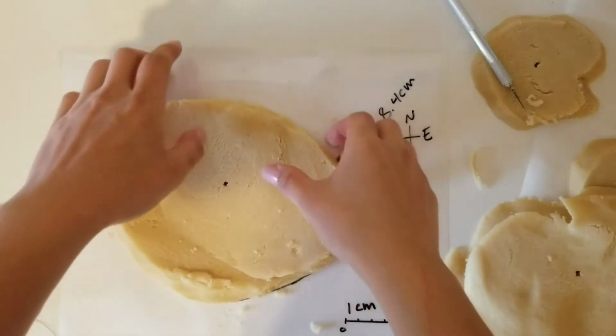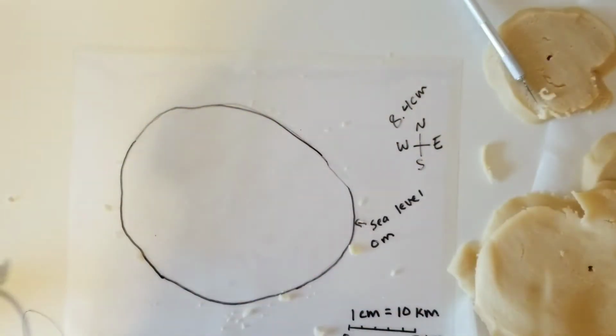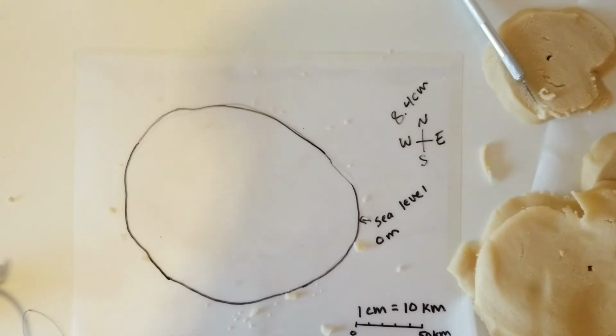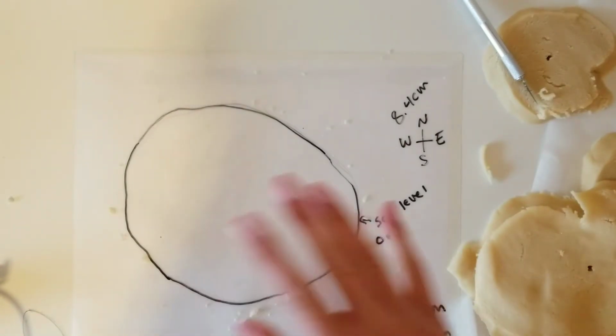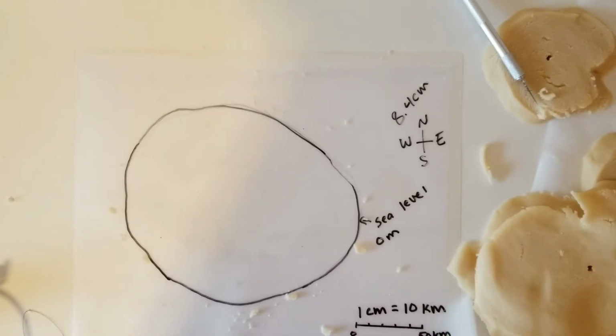If I take off, this is our last layer. I'm going to take this off the bottom just to show you. So this is what the base of our mountain looks like. It's flat, there's nothing there. If there were no dough on here whatsoever, this line would be 0 meters.